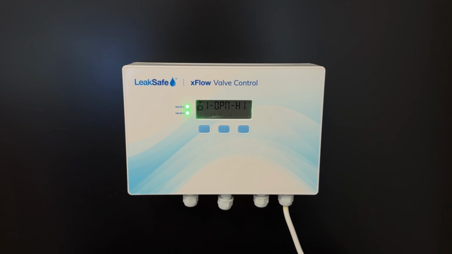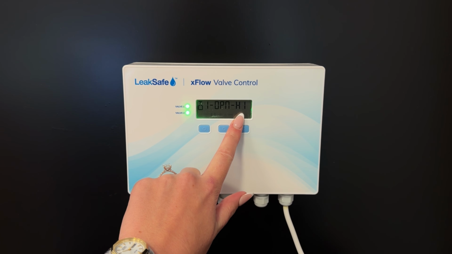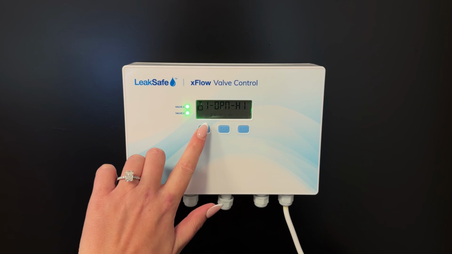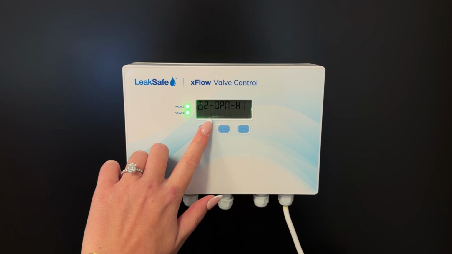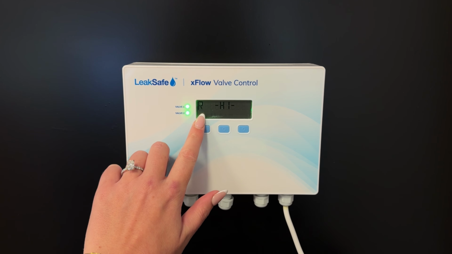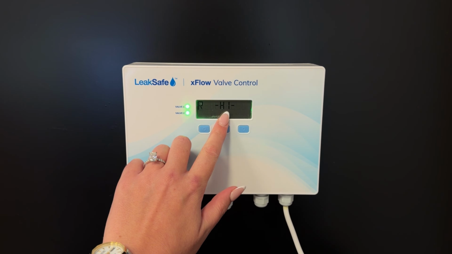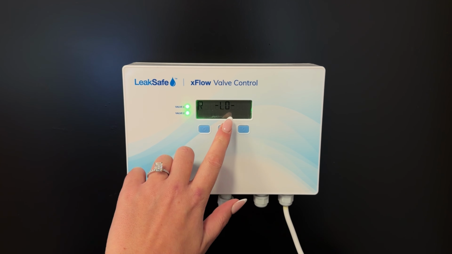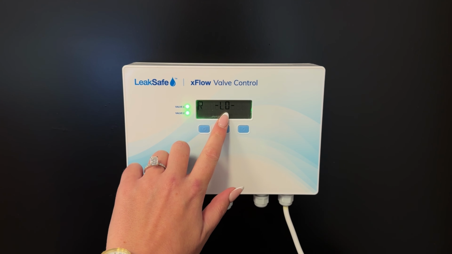If the panel is currently in high mode, press the left-hand button until you see R-high. Press the middle button until you see R-low. Then press the right-hand button to save the settings.